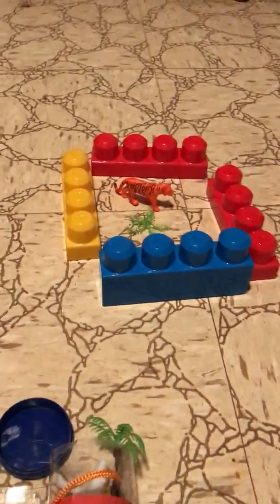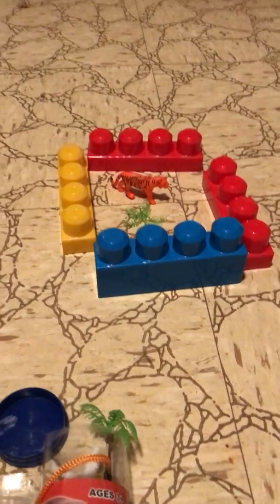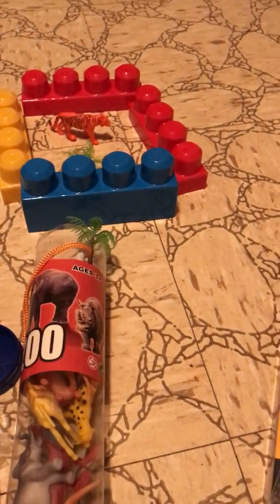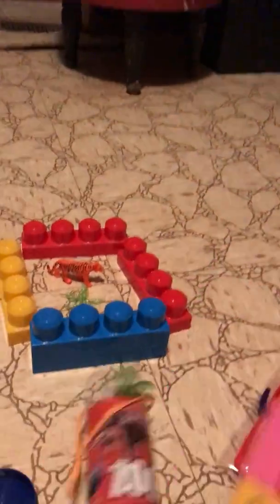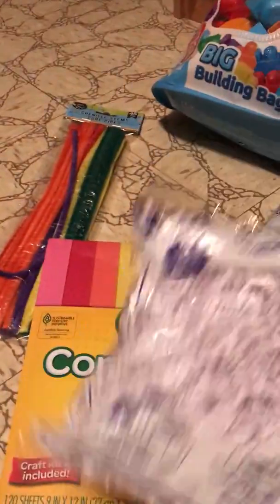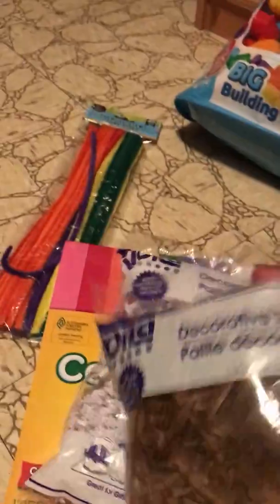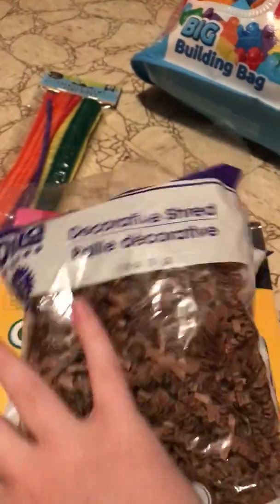These blocks over here I already touched on. They're there so that they can build miniature enclosures with the tiny animals if they wanted to. Or with all this construction paper and everything, if they wanted more of a diorama. This could represent snow. This could be maybe dirt or something.